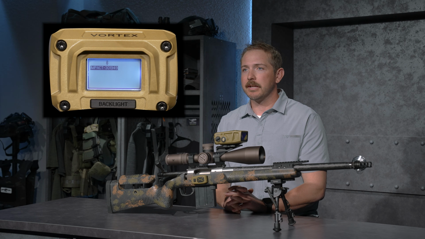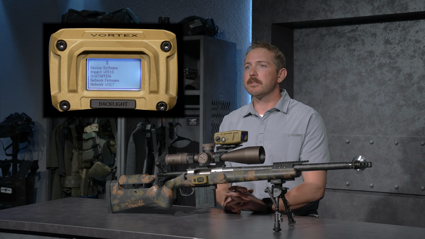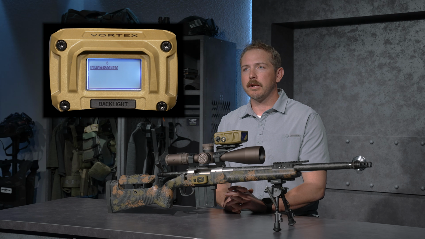When you select a device, you can see the latest firmware and software information by pressing the right arrow button. Press the left arrow button to back out to the device's screen.